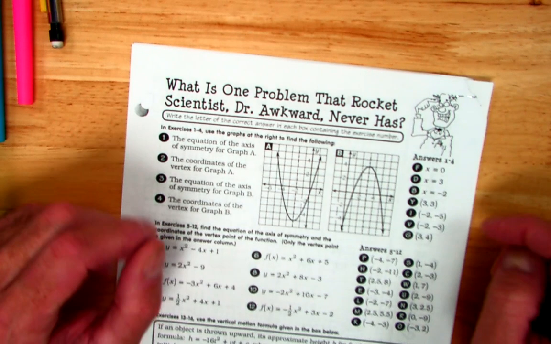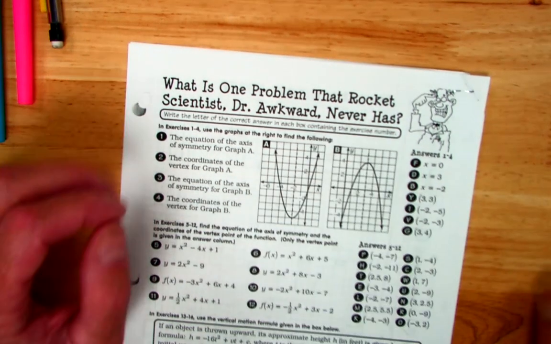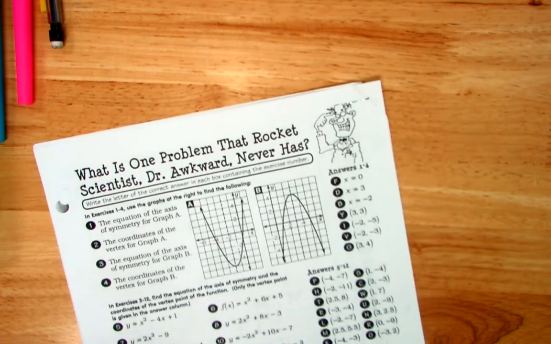Excuse me. Okay. So at this point in time, you need to be able to find a vertex. Okay. So here's what we're going to do. We're going to do some practice problems.